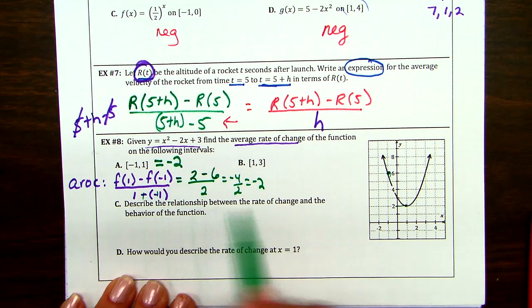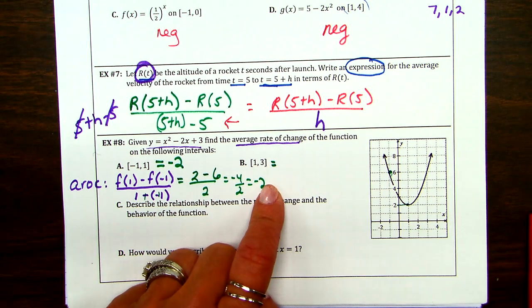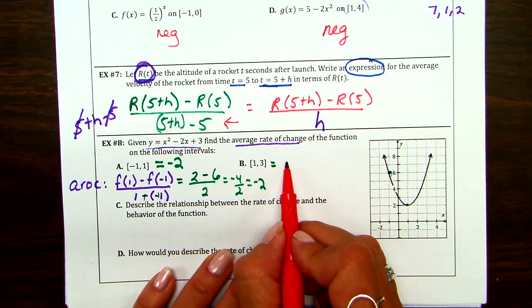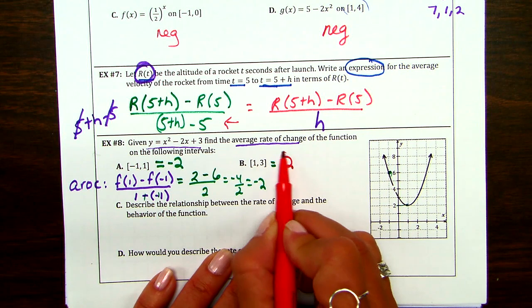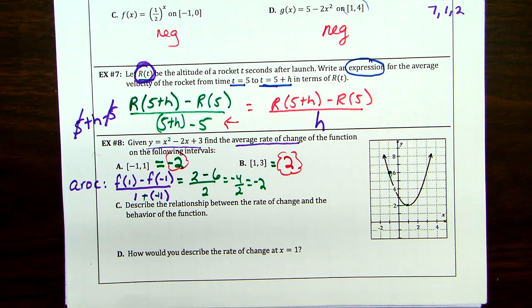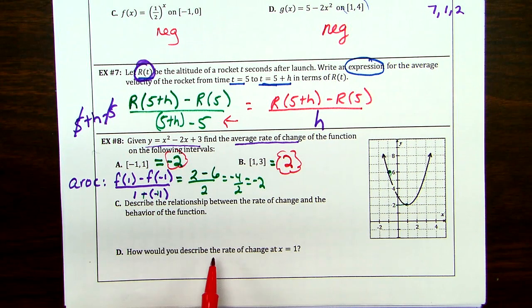I'm just going to put it there since I used all that space. And I did the work for you on this one. Same work, f of 3 minus f of 1, plug them in, and here's the answer to this one. It would be positive 2. So positive 2 for this one, negative 2 for this one. Everybody good? Okay. Describe the relationship between the rate of change and behavior of the function.